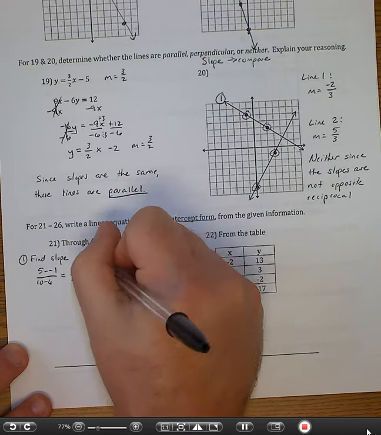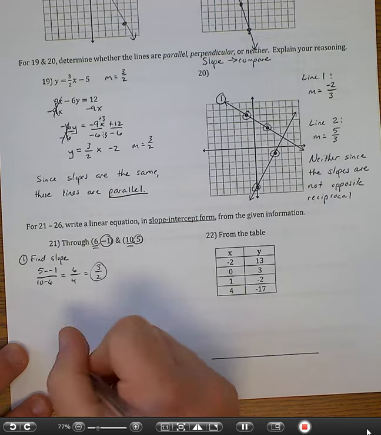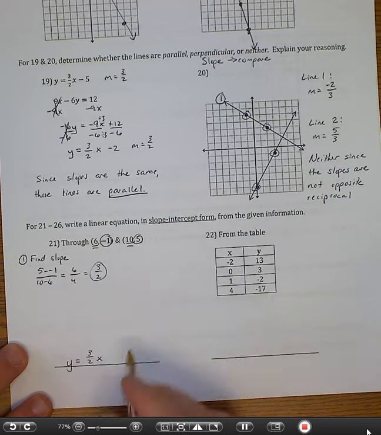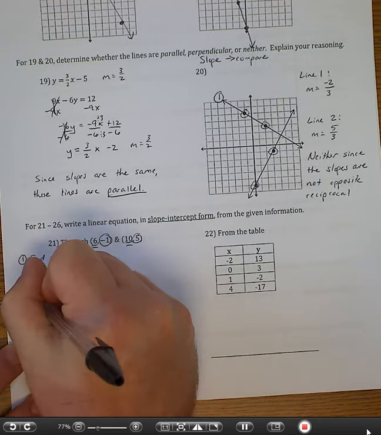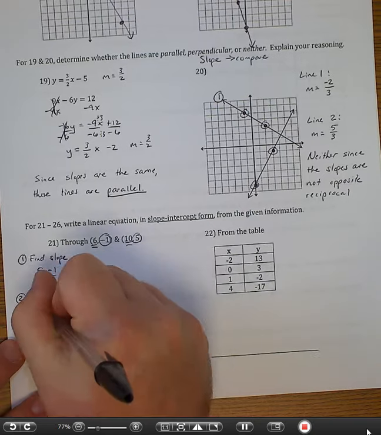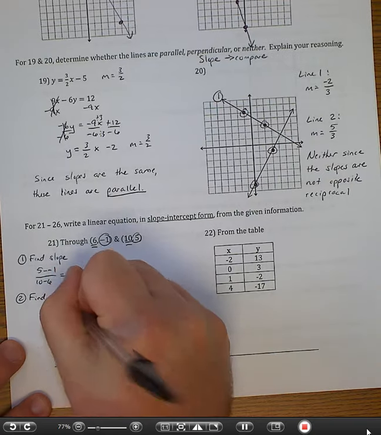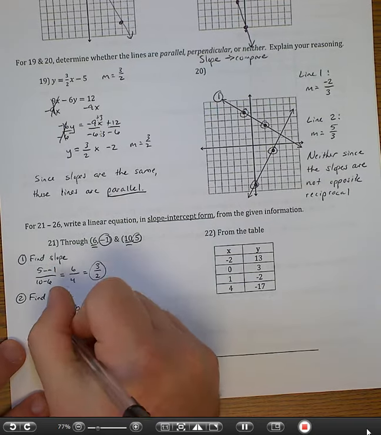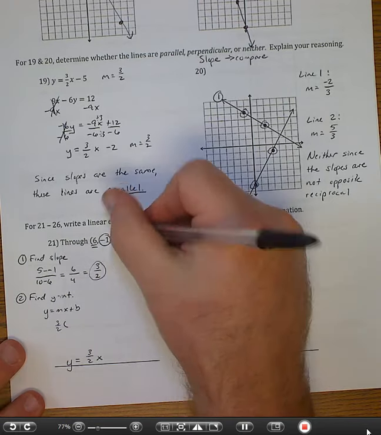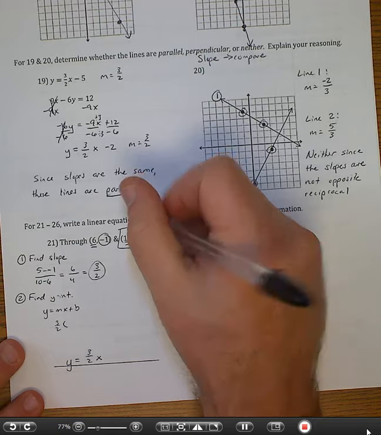There's my slope. If I'm going down here to write my equation, I know I'm just going to put that right there. Now I'm just going to find b. To do that, I use y equals mx plus b, and I plug in what I know. 3 over 2 is the slope. Pick a point. I don't care which one. I'm going to choose this one just because both numbers are positive.